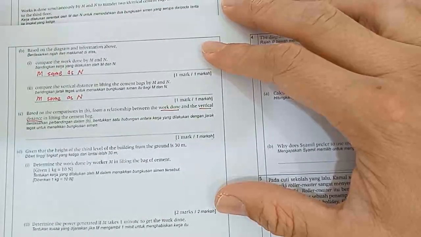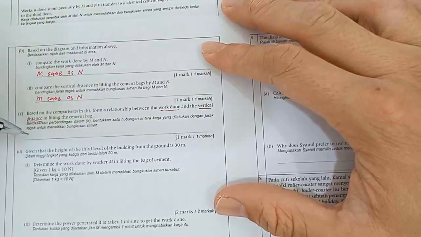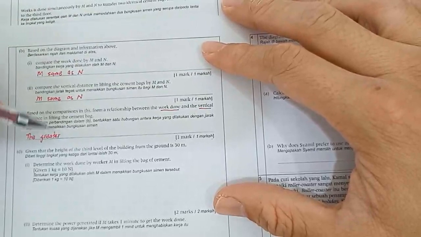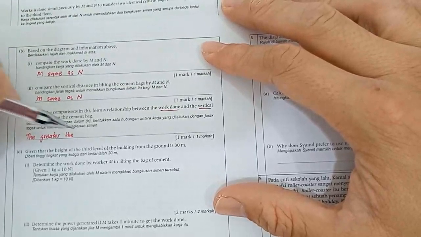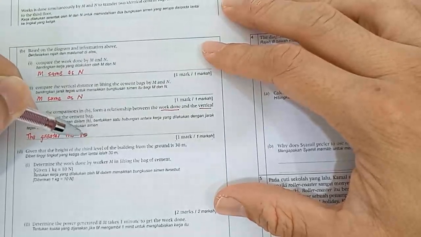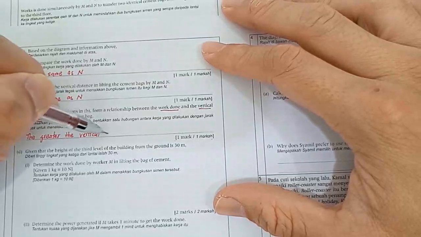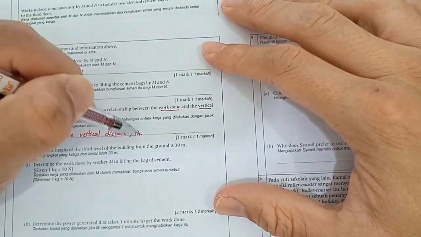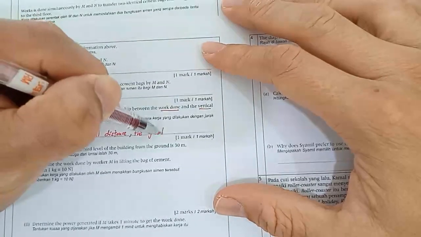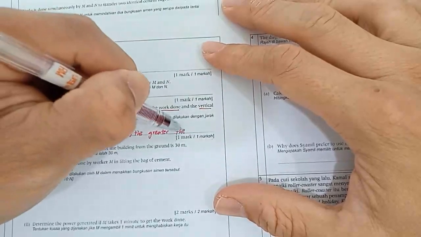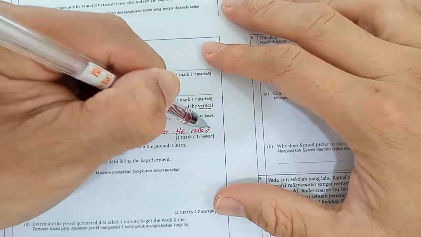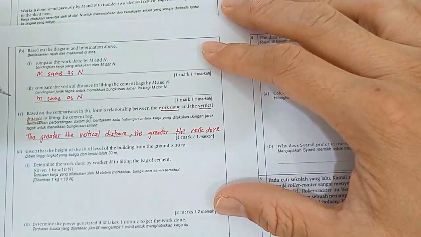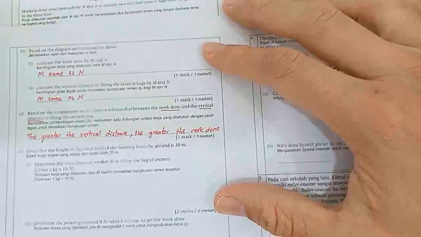So the greater the vertical distance, the greater the work done.